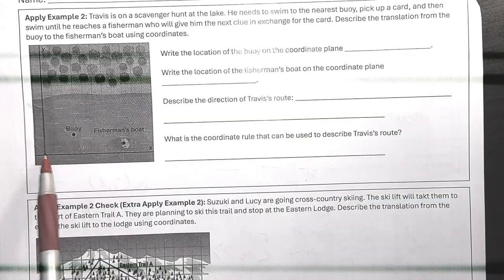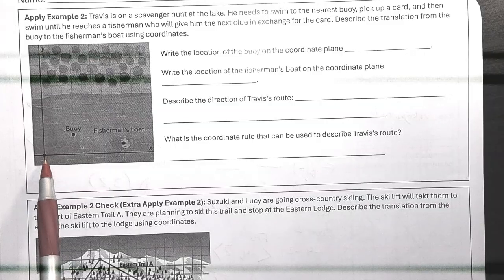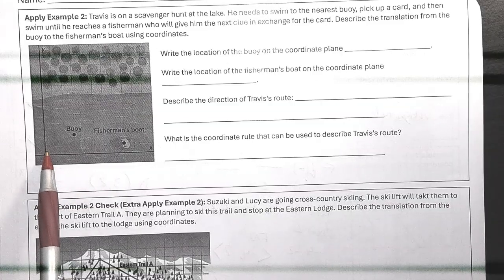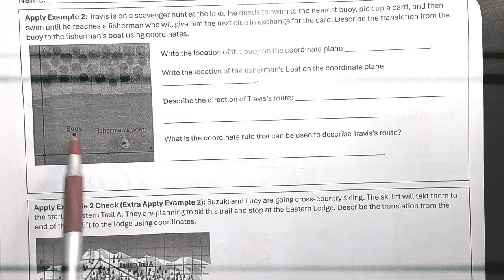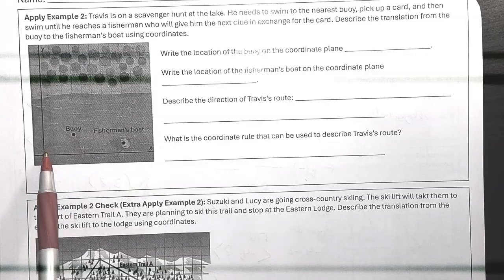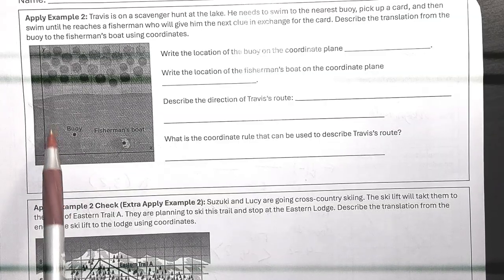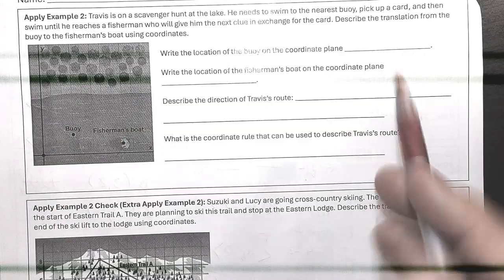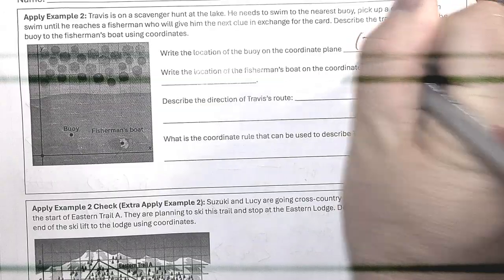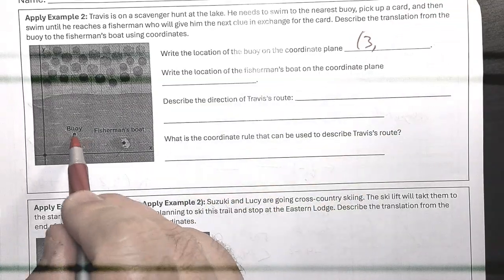Now, this is our origin. So this is 0, 0. So to count the buoy, and it's really hard to see the lines, but there is a line here and there is a line here. So the buoy, and there's a line here, here, here. The buoy is 1, 2, 3 over. So +3, and then it goes up 1, 2.